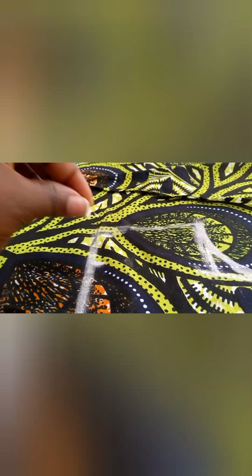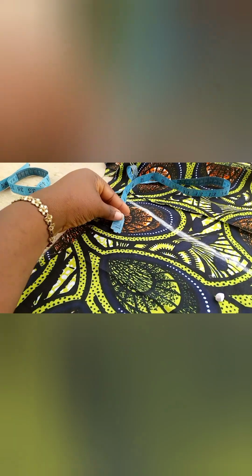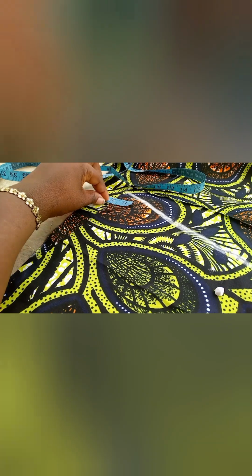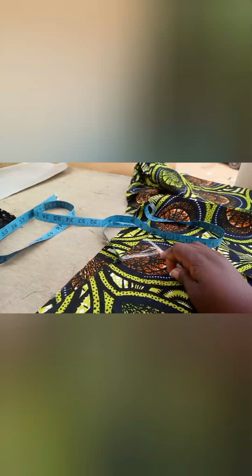So I'll be connecting my chest line measurement to my waist line measurement. Then I'll make an A shape there. Before then, I'll also measure my full length measurement, the full length of the gown. Then I came up there by 2 inches so that I'll give it a curve. So that is it. I'll be cutting it out now.